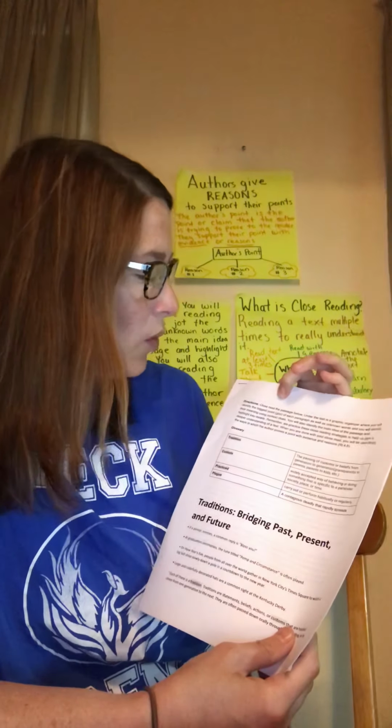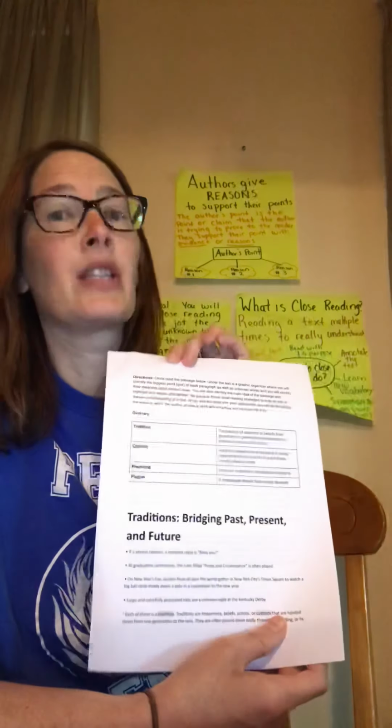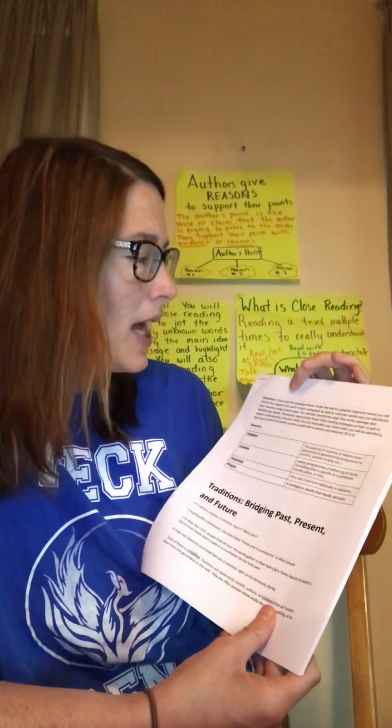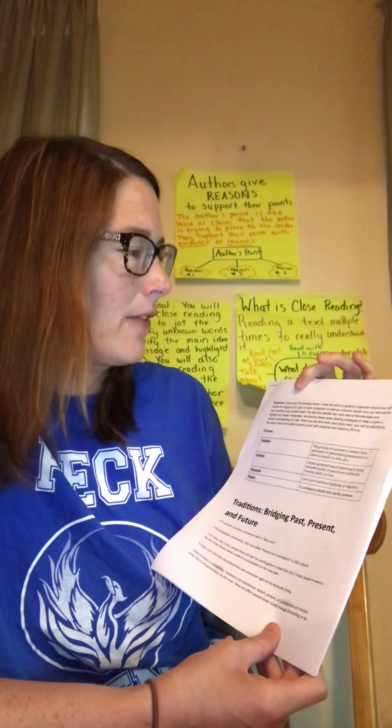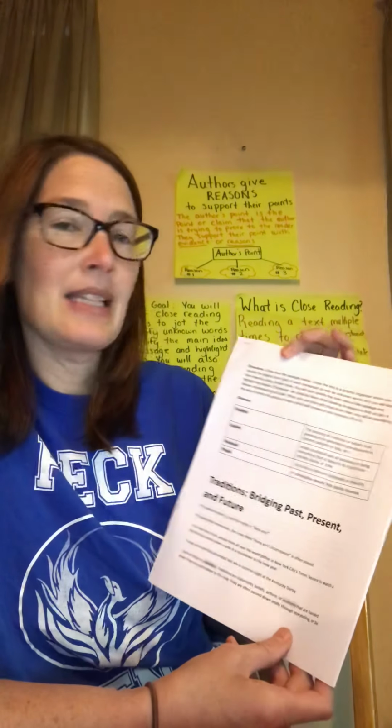And this is also what it looks like. I am going to read the passage for you and the directions. And then it's going to be your turn to do your work. So I'm going to start the directions. You're going to close read the passage below. Under the text is a graphic organizer where you will identify the biggest point, which is the gist of each paragraph, as well as unknown words, and you will identify their meaning using context clues. You will also identify the main idea of the passage and highlight key details.